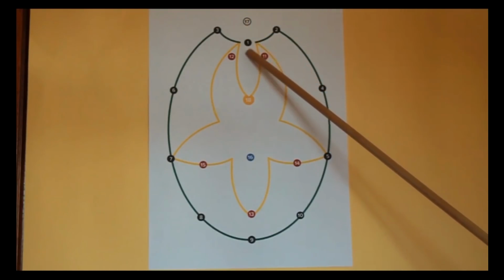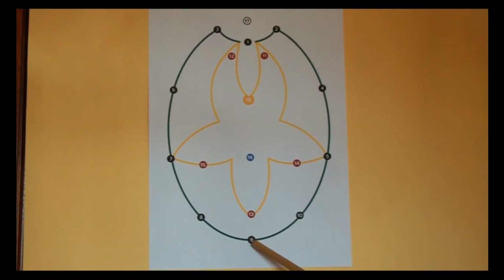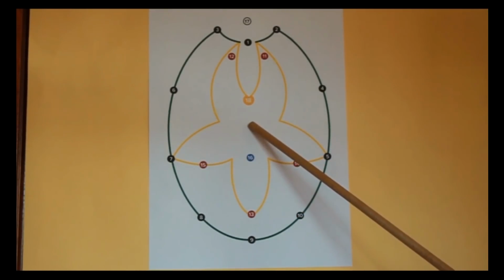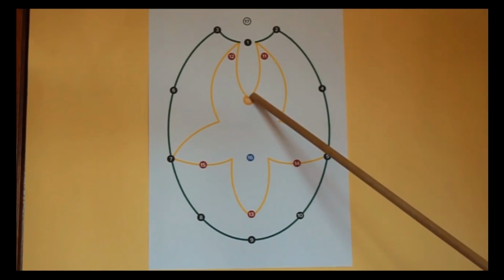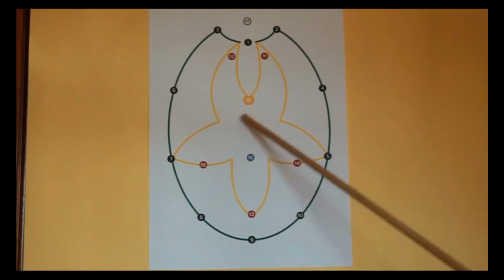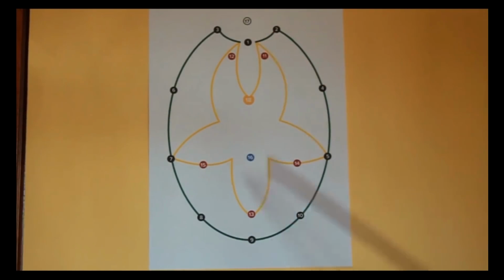Each ellipse has a major axis and a minor axis. Right here somewhere would be the center of the ellipse, and these are the two foci of the ellipse. And the ellipse has a minor axis and a major axis, and the proportion of those axes determines the shape of the ellipse, whether it's fat or whether it's thin. The proportion of the relation of the two axes of the Shakti cluster is 0.71.